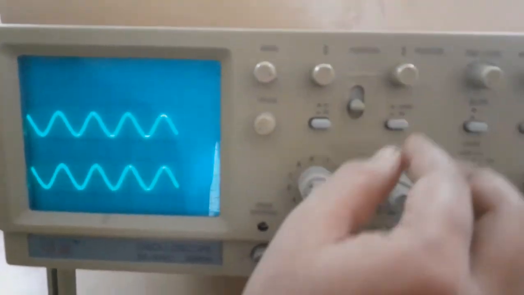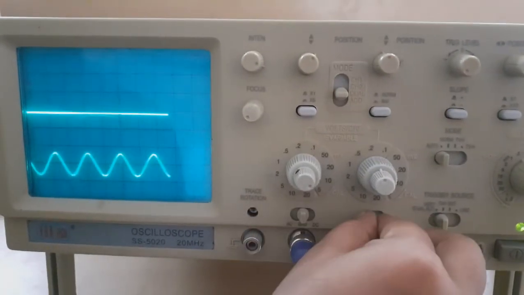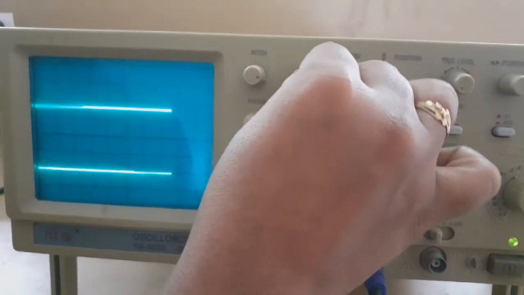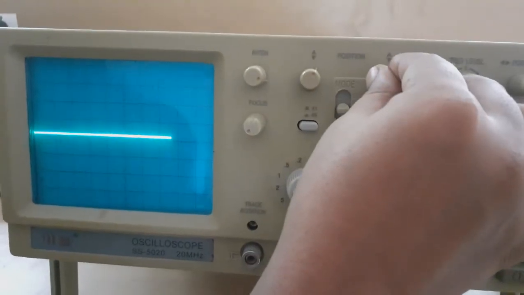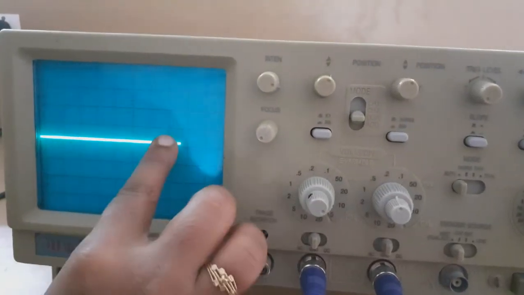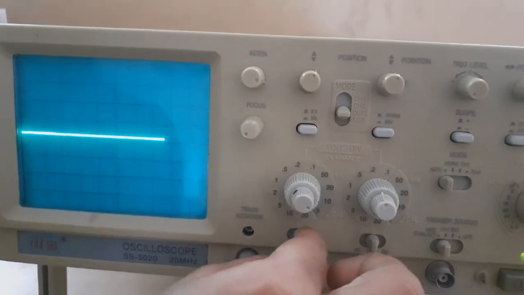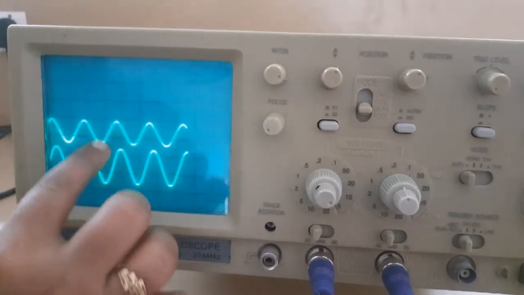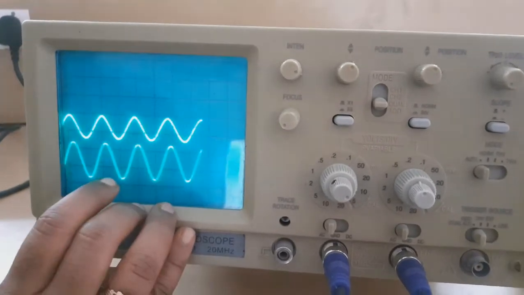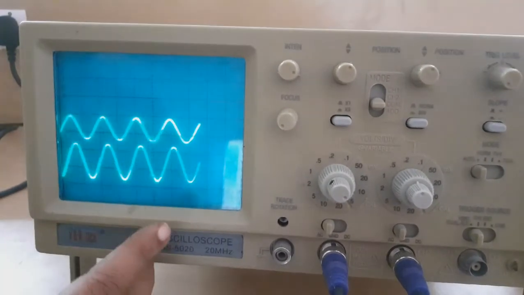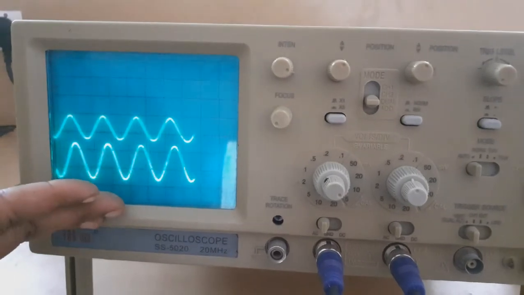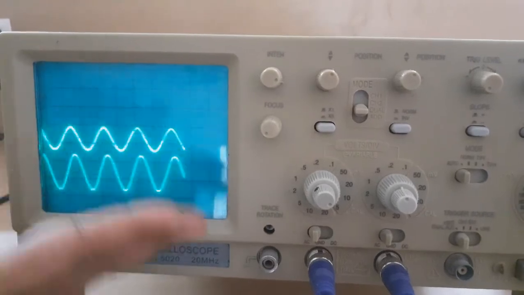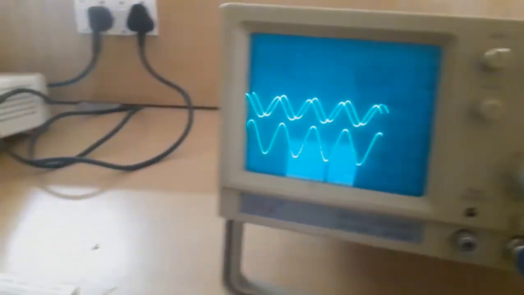Now we are going to see how the clamping is taking place. For that, you set the CRO to DC. Clamping means changing the DC level. Now I have kept both the levels on the same line. If you change to DC, you can see the DC level gets changed for the input and output signal. So this is your positive clamping. Now the clamping is done. You can see the output signal gets positively clamped.